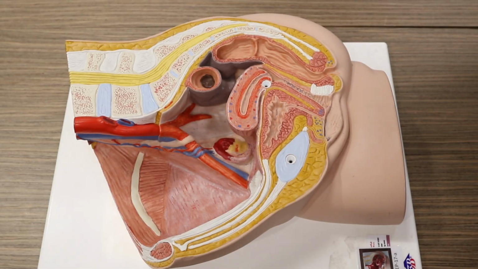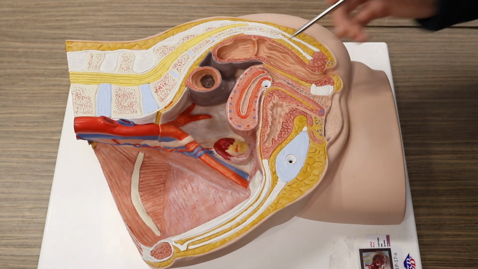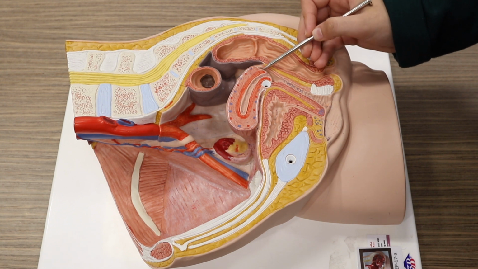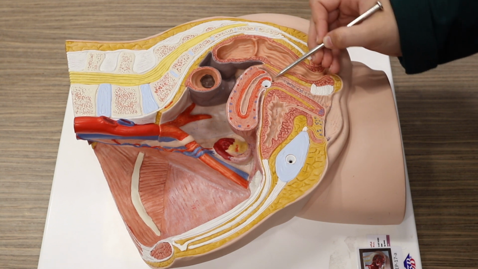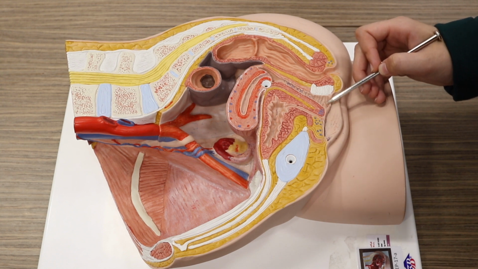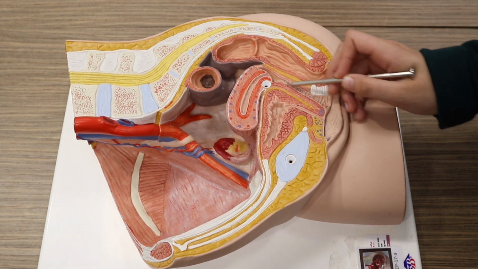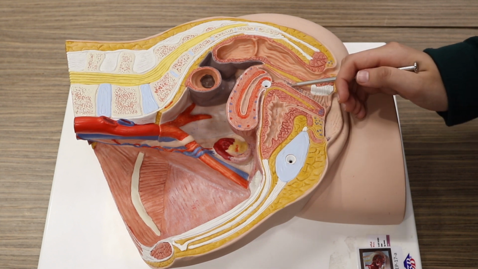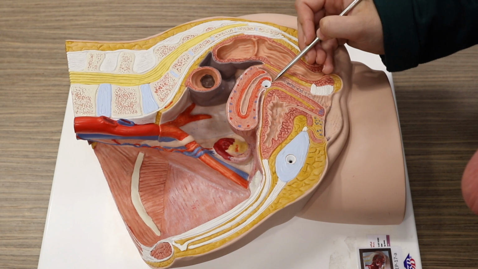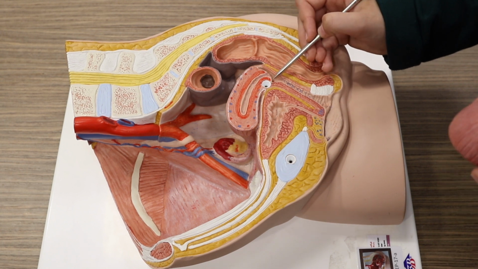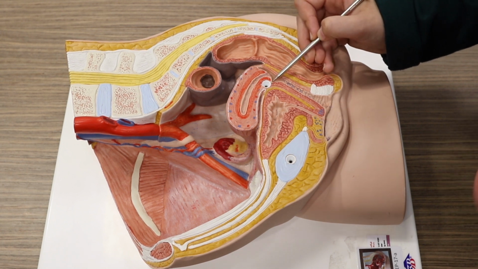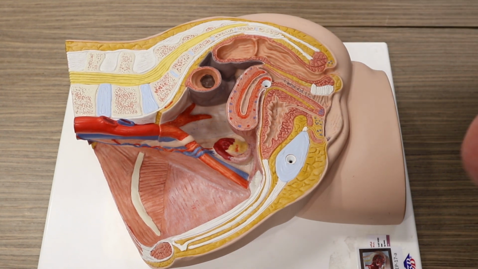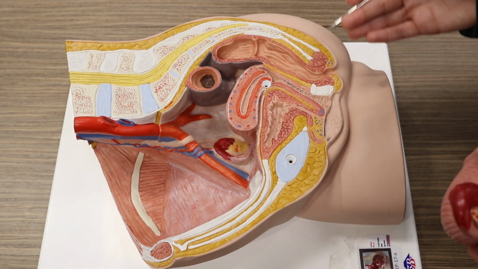Now let's move to the last part of the internal genital organs, which is the vagina. The vagina simply is a musculo-membranous tube extending from the middle of the cervix of the uterus all the way to the vaginal orifice. It is found anterior to the anal canal and posterior to the urethra. Also, we can see that the recesses of the cervix form the fornix of the vagina. We have an anterior vaginal fornix and a posterior vaginal fornix. Also, we have a lateral vaginal fornix, which is not shown in this model.